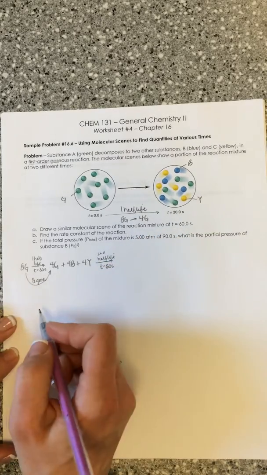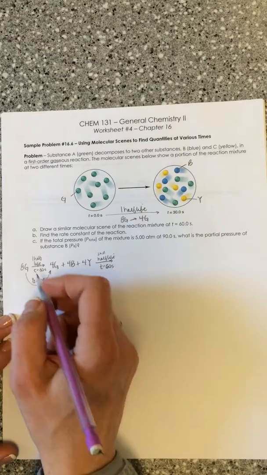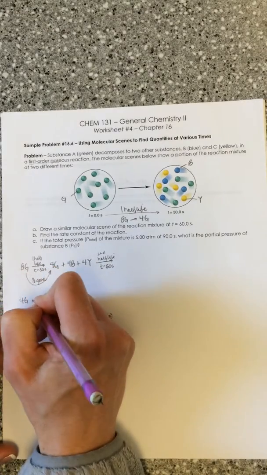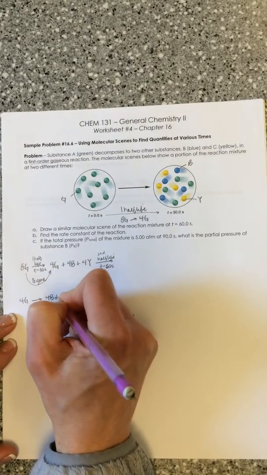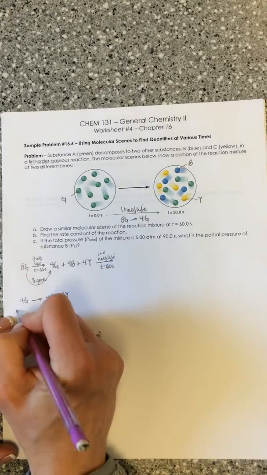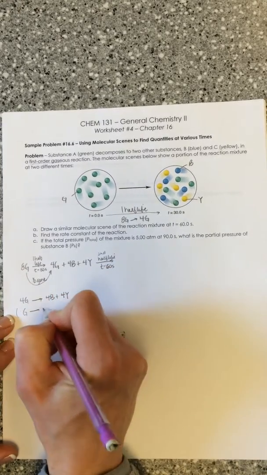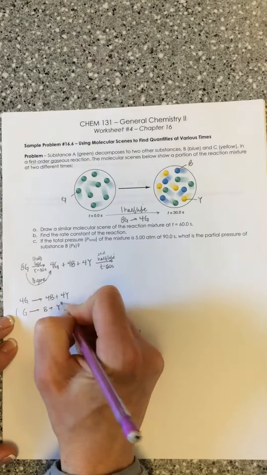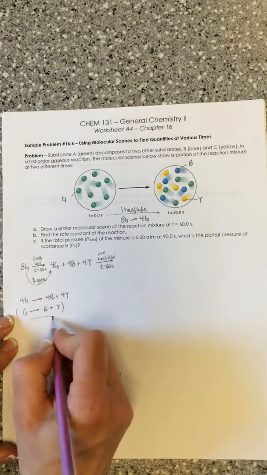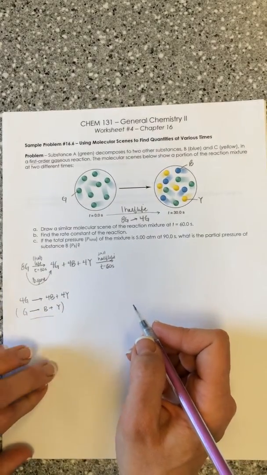If we think about this equation and what it really means, it means 4 greens broke down into 4 blues and 4 yellows. So really the equation is 1 green breaking down into 1 blue plus 1 yellow. That's the net of what's happening in this chemical equation.